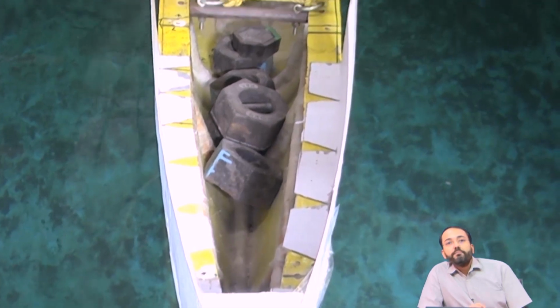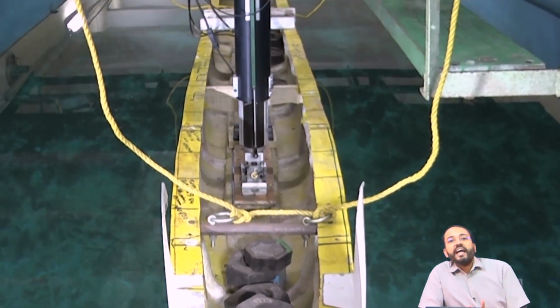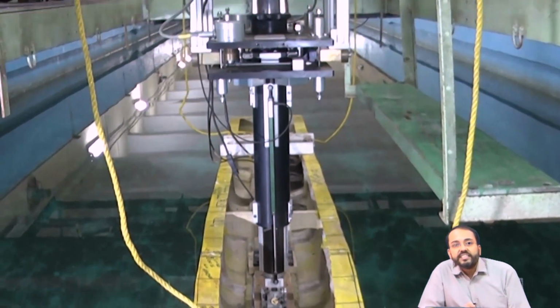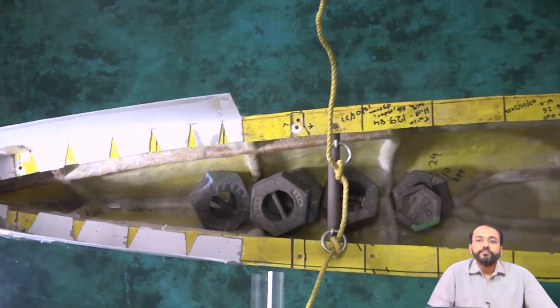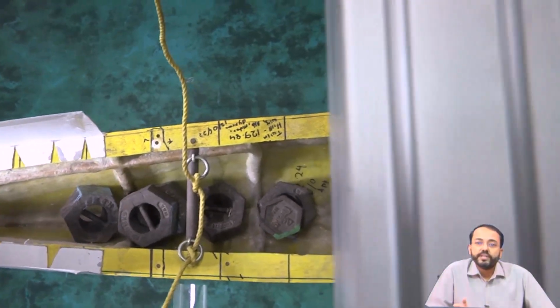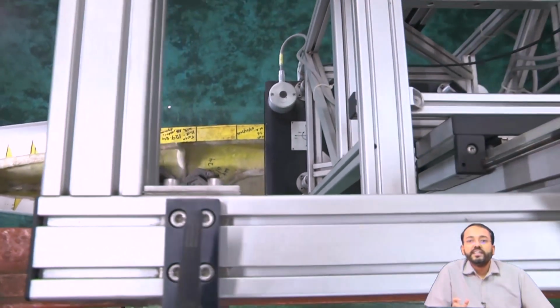The model is ballasted with these weights to the required draft, and we have the resistance dynamometer here which is connected to the model. These weights are distributed along the length of the model to achieve the desired draft.